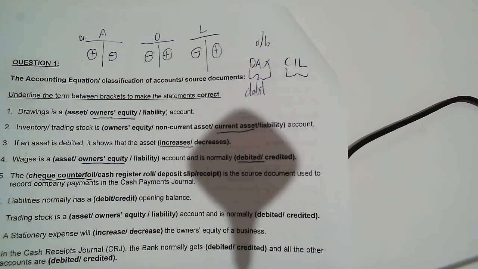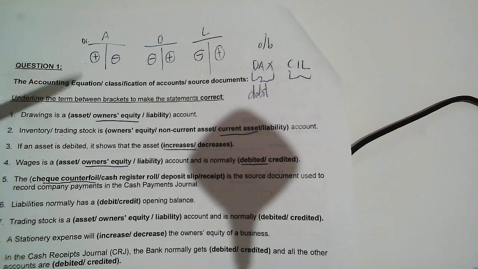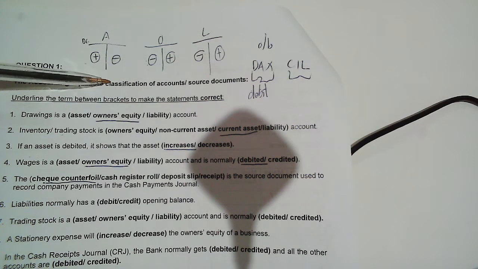Morning grade 9s. I'm going to do question 1 of control test number 2 that you wrote on the 11th of May. Okay, so just some exam technique. When you get your paper and it is an accounting question, do write your T accounts at the top. Assets, owner's equity, liabilities, with the pluses and minuses on the right side.